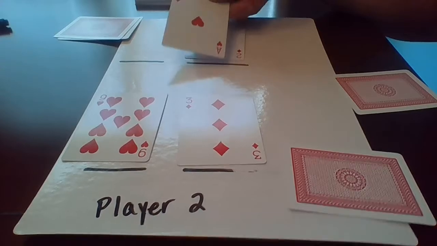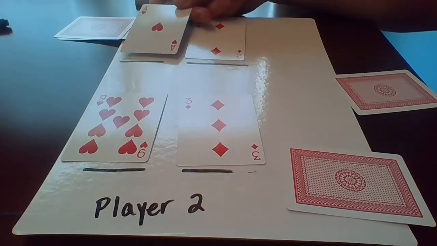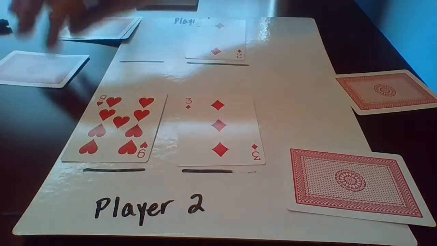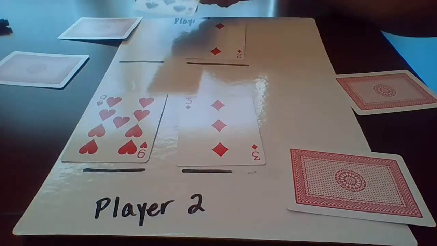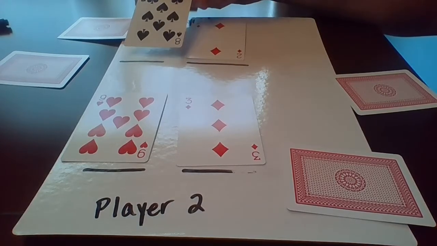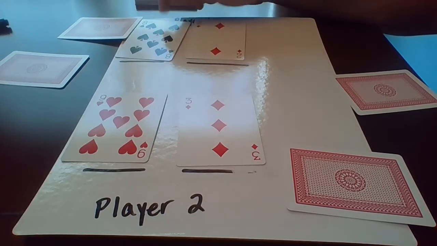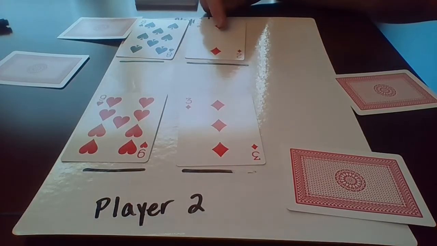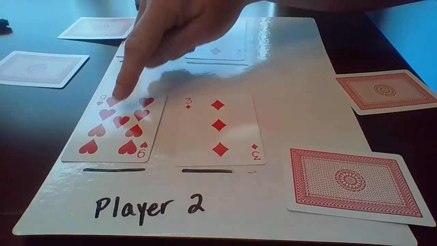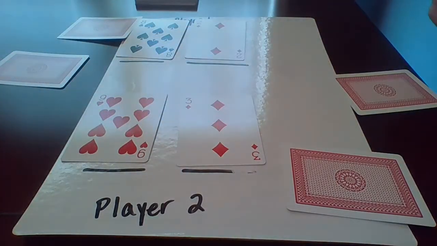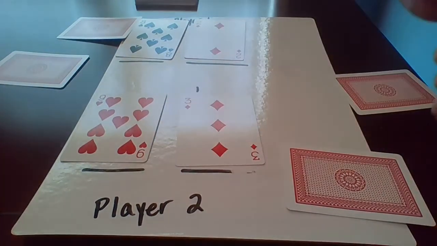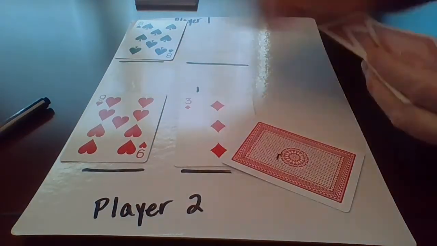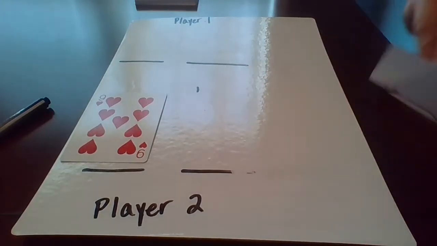An ace. That would be a 1 in the tens place or 12. This person hasn't used their pass, so let's go there. 8. I'm going to have to use it because I already used my pass. So, look at your two numbers. Player 1 formed an 82. Player 2 formed a 93. Who wins that round? Player 2. Good. Then you're going to clear your cards. And the other person, it is their turn to deal.